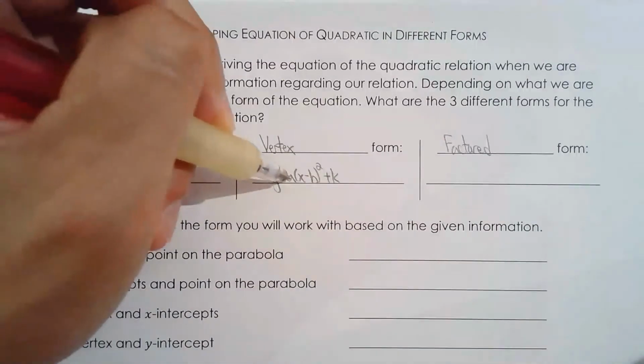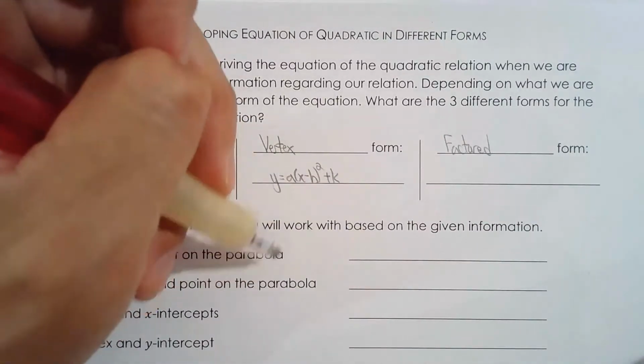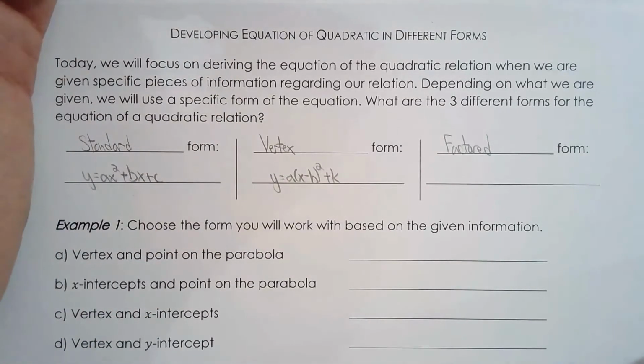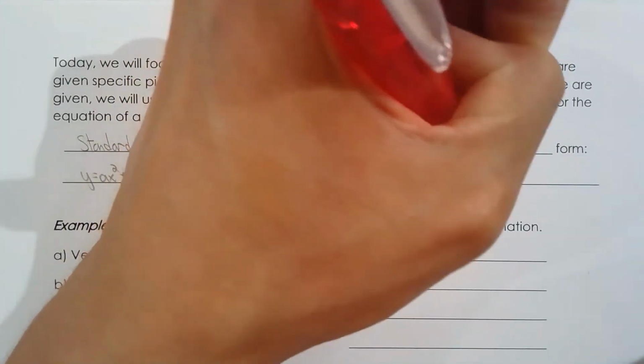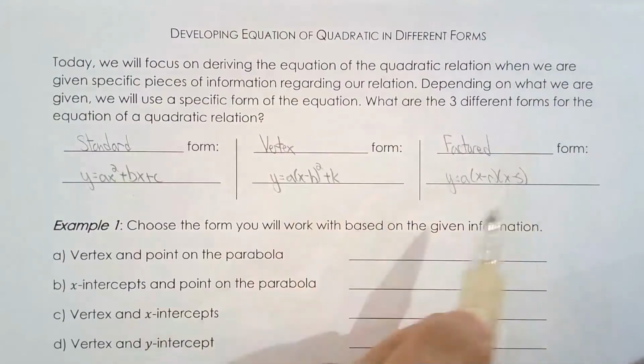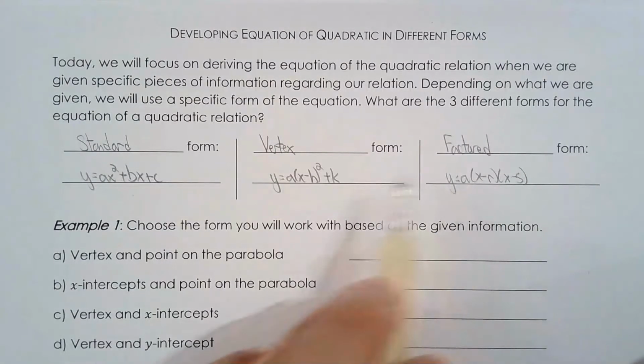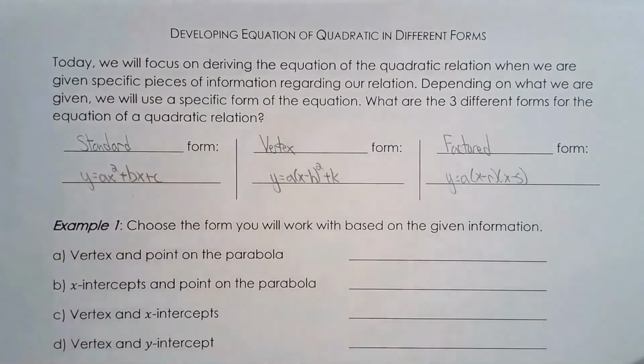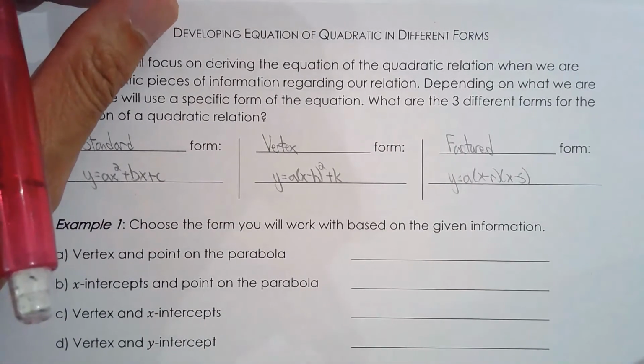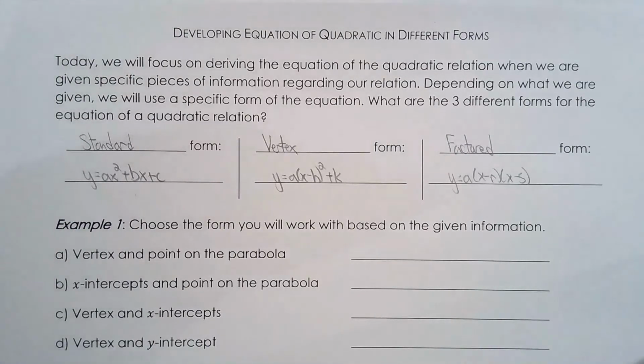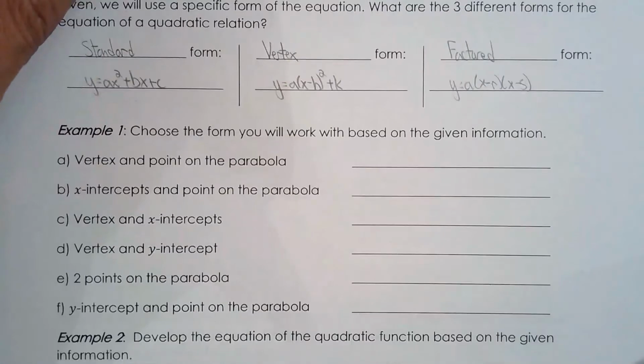We know if it's opening up or down. We know if it's going to be a narrow or wide parabola. You know so much from vertex form. Factored form's not bad either. Factored form gives you the zeros if you study the factors, and you can get the same a value here. So factored form is pretty good too. What we're going to do, like I said, is give you information, and it's your job to build the equation, just like last year.